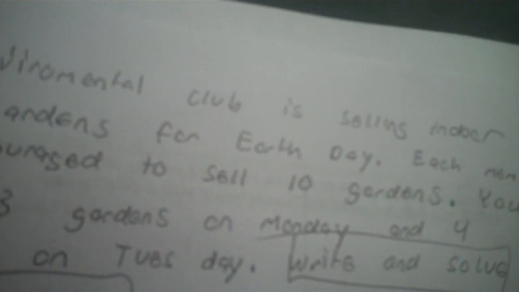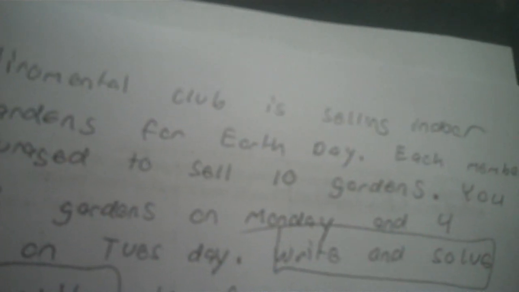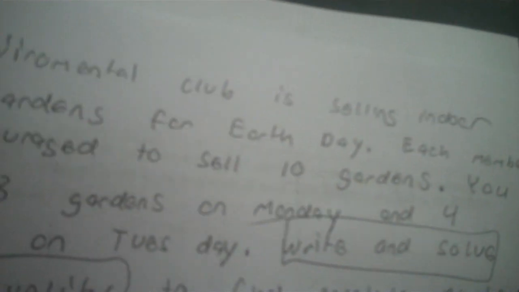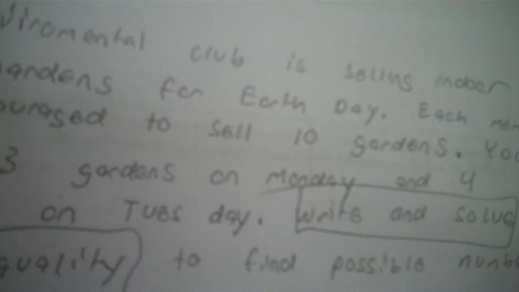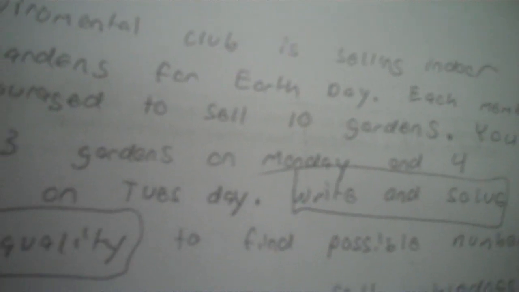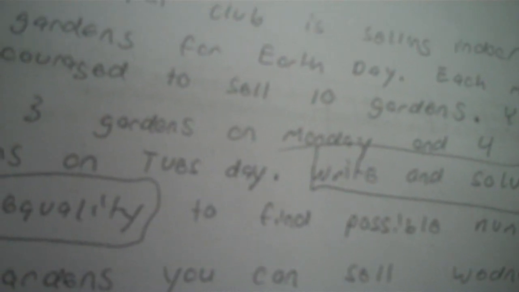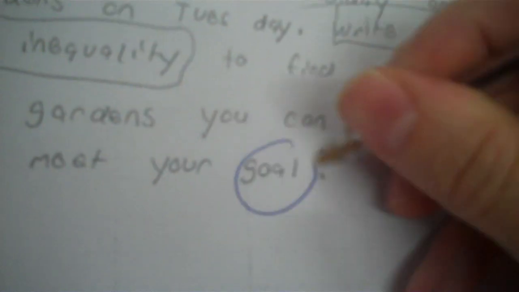All right, now I'm going to go over another round. The Environmental Club is selling indoor herb gardens for Earth Day. Each member is encouraged to sell 10 gardens. You sell 3 gardens Monday, 4 gardens on Tuesday. Write and solve an inequality to find possible numbers of gardens you can sell Wednesday to meet your goal. Goal, so that is greater than or equal. The goal is 10, okay? 10 gardens.